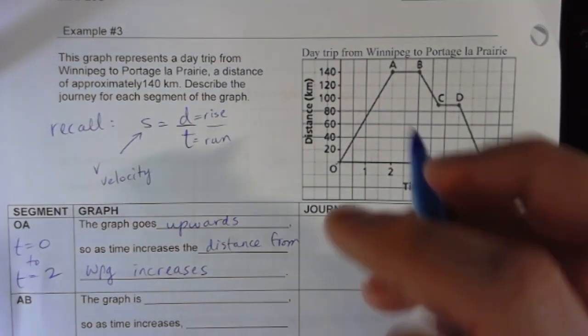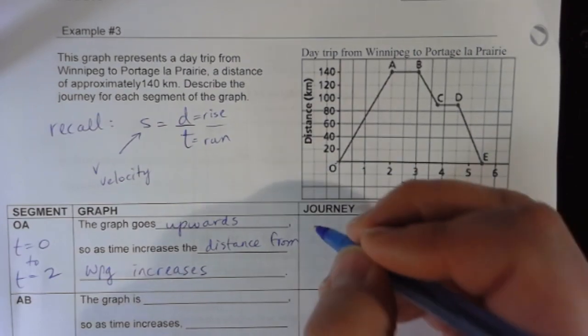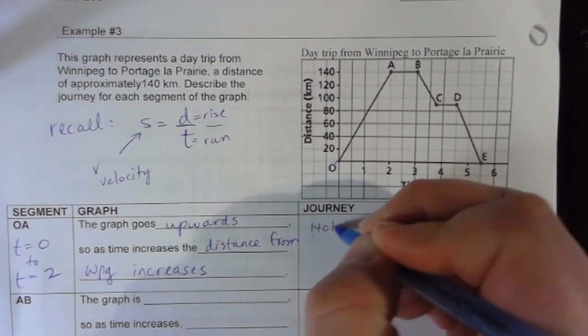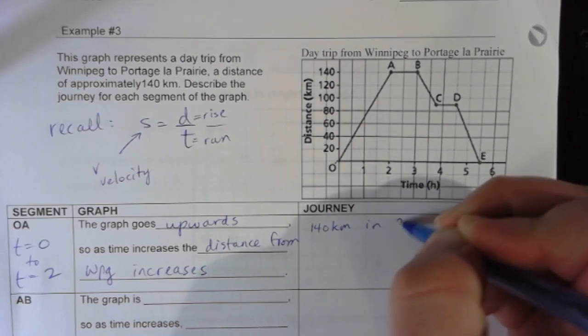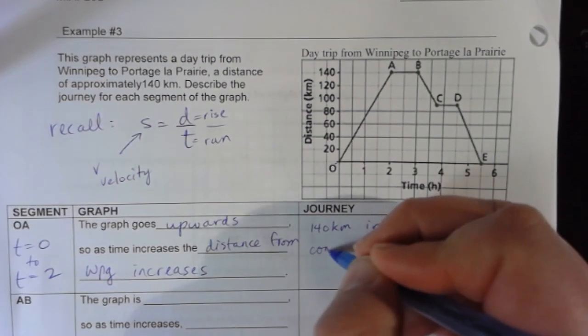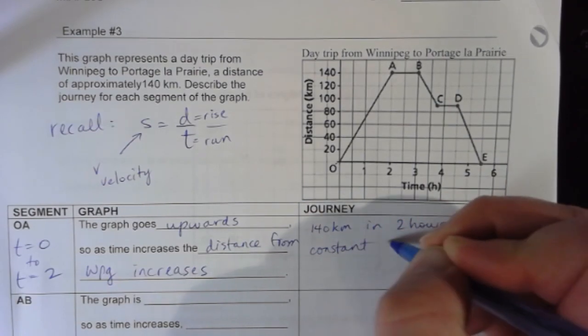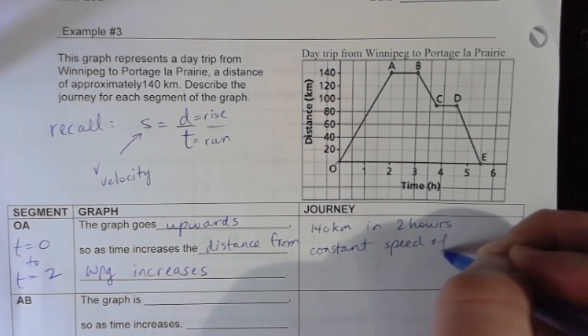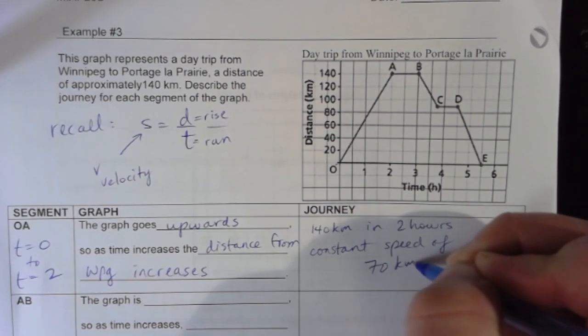And let's describe the journey. I can describe it in lots of ways, but what I'll say is that we drive 140 kilometers in 2 hours, which means that we have a constant speed of 70 kilometers per hour.